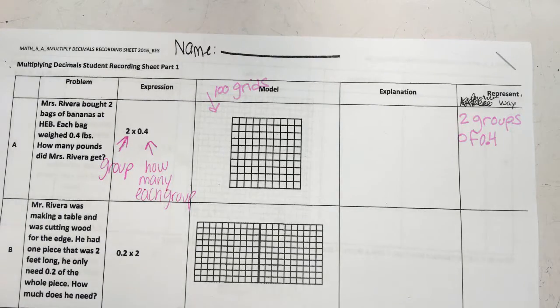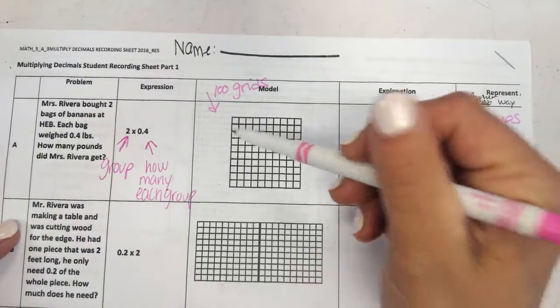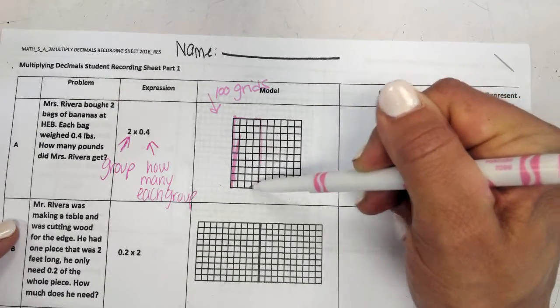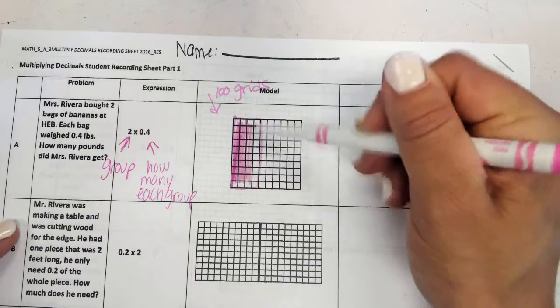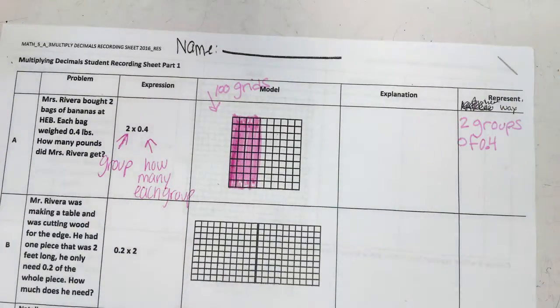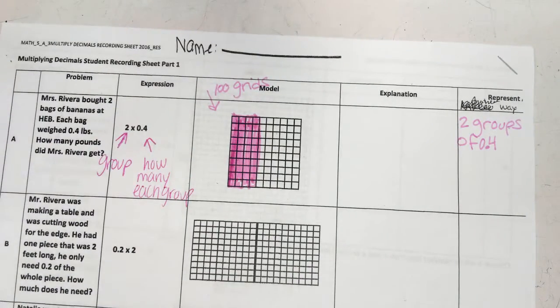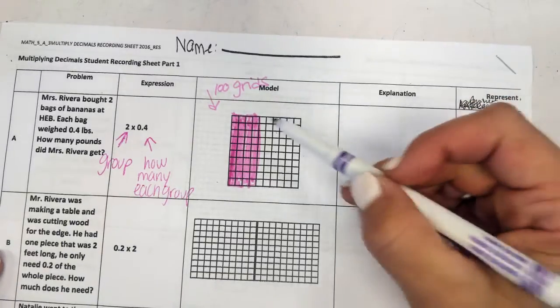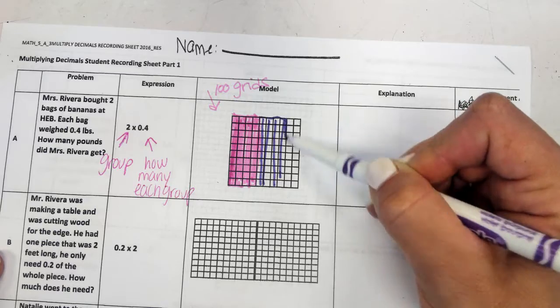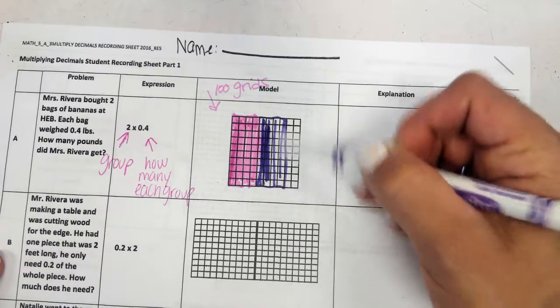Shade in how many tenths? 4. Shade in 4/10. Please go ahead and shade in 4/10. But this is only representing one group of 4/10. And my problem told me I needed how many? I needed 2 groups of 4/10. So I'm going to go ahead and shade in another 4. 1, 2, 3, 4. I'm going to go ahead and shade in another 4/10.